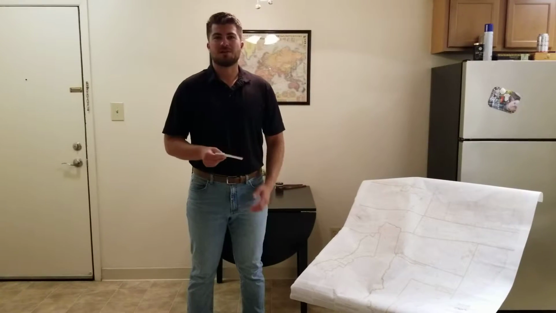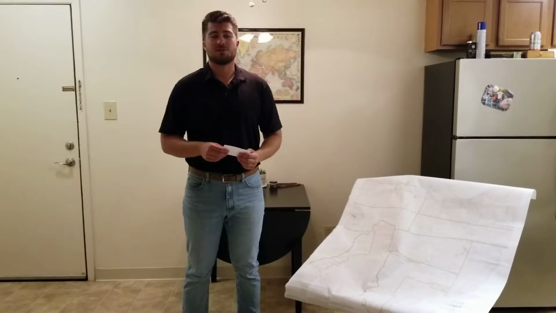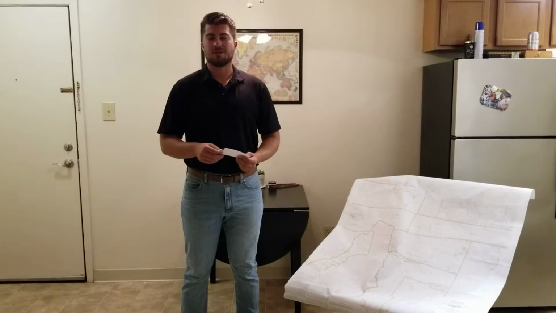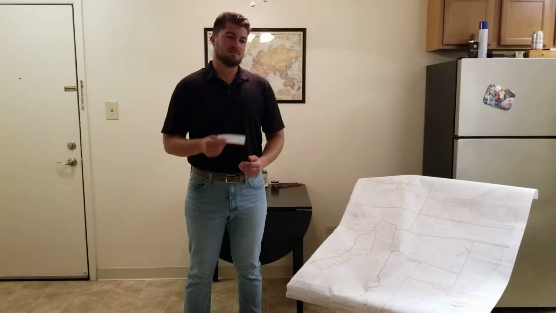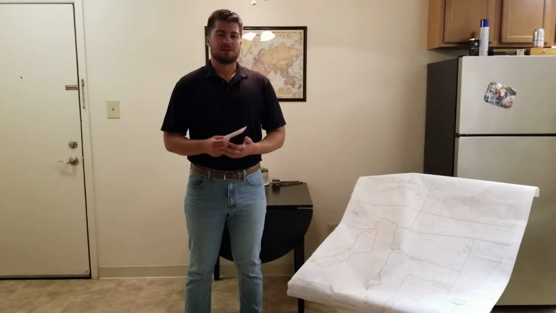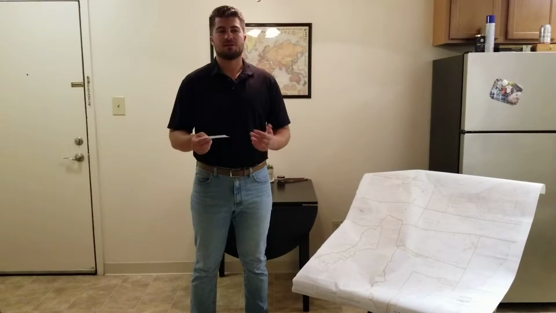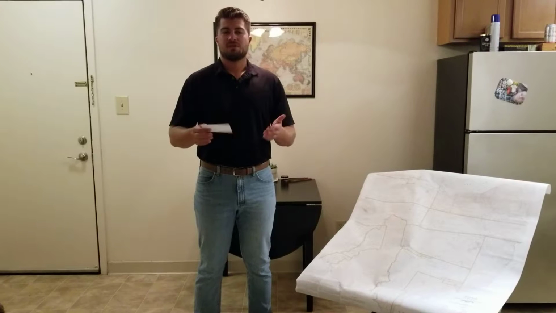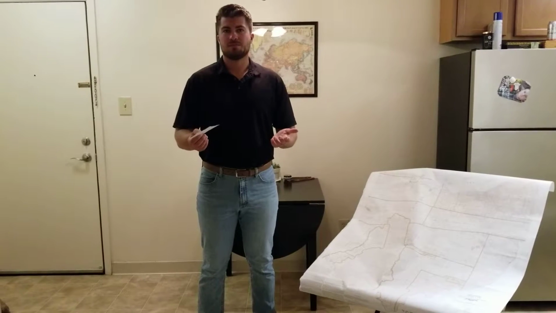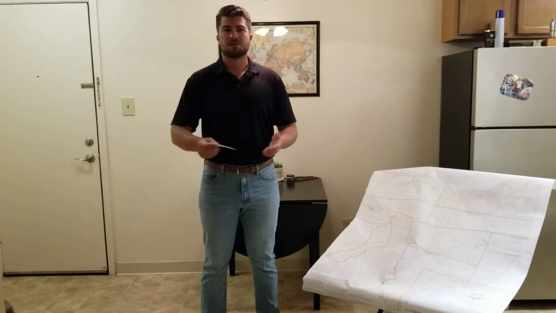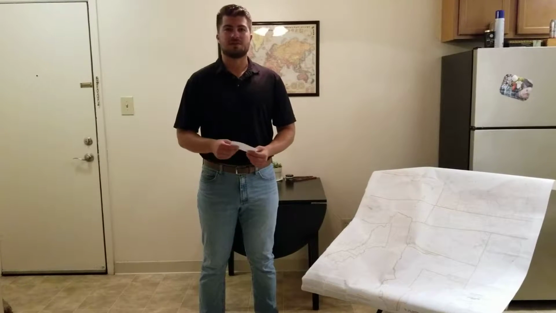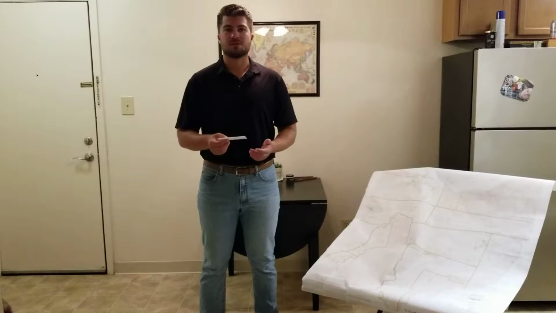Today we're going to talk about resolving a boundary survey, what a boundary survey is, and the importance of it. Boundary surveying, in a simple definition, is retracing a land's boundary lines, basically their property lines. There's a lot of steps in this. There's a lot that goes into doing this.